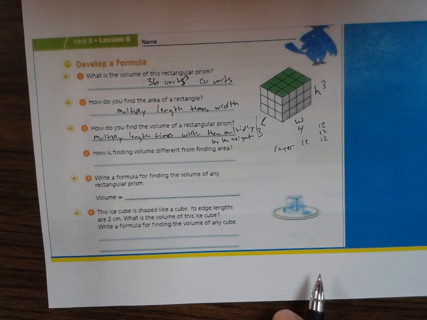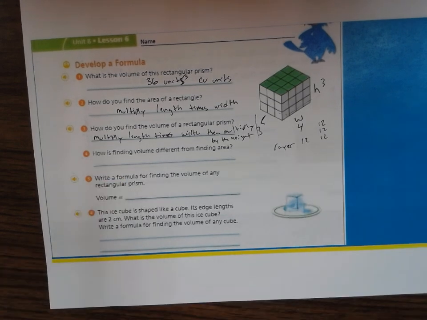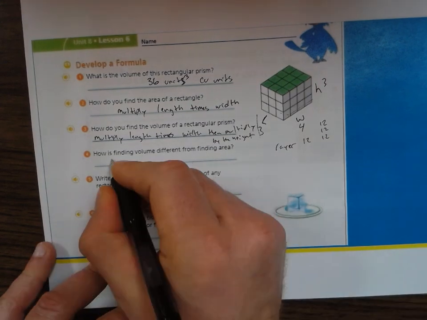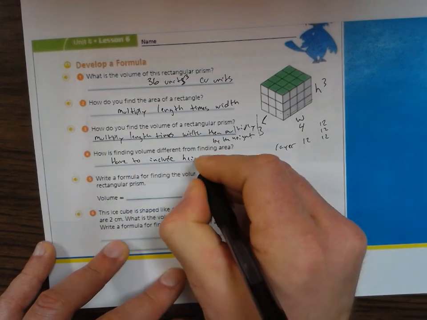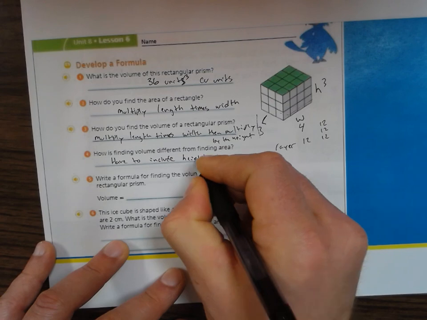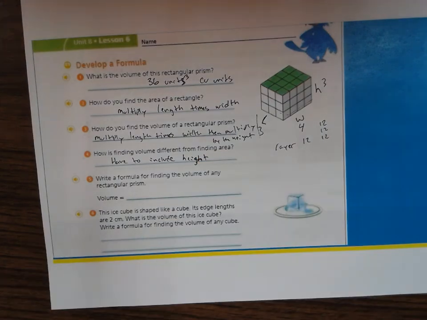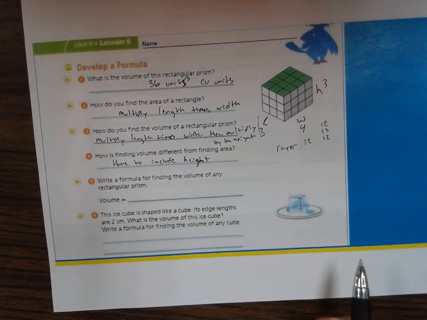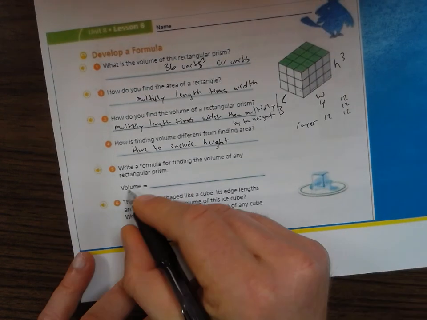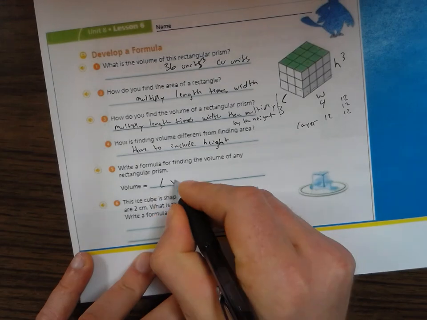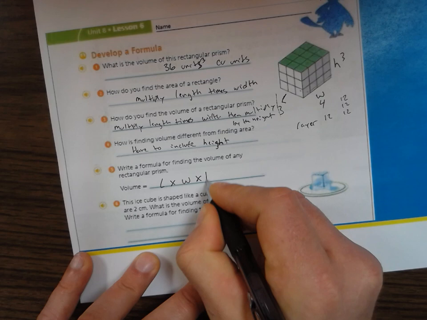How is finding volume different from finding the area? Well, we have to include height. Have to include the height when you're doing the volume versus the area. Write a formula for finding the volume of any rectangular prism. We can abbreviate this now. We could do volume is equal to the length times the width times the height. Very simple. That's all we're going to do. Length times width times height.